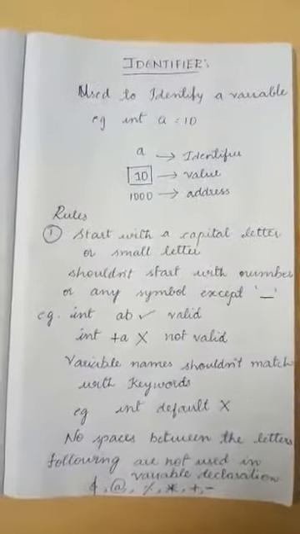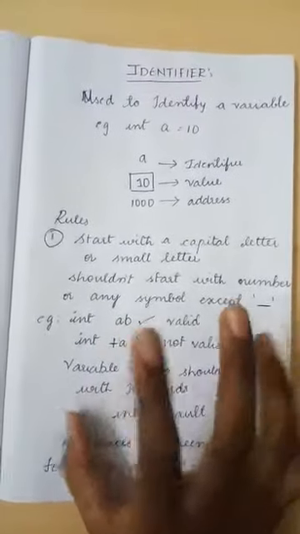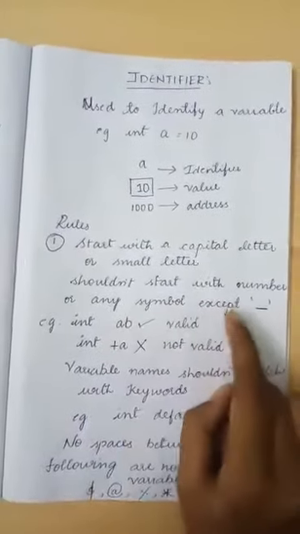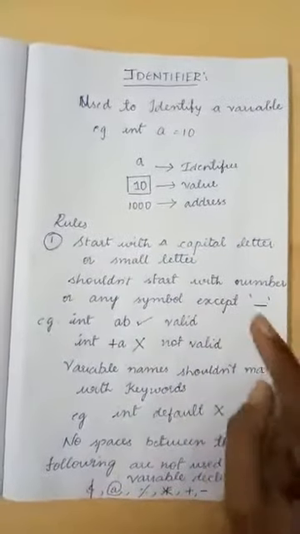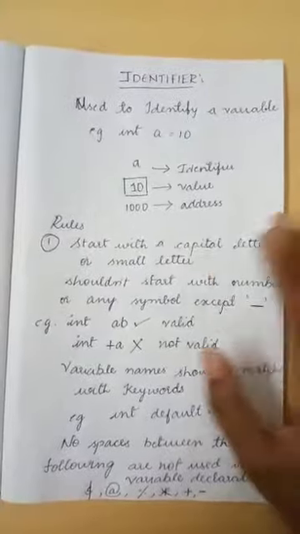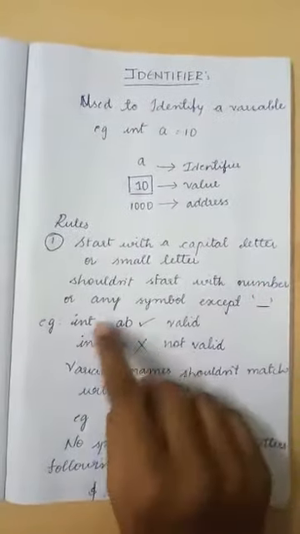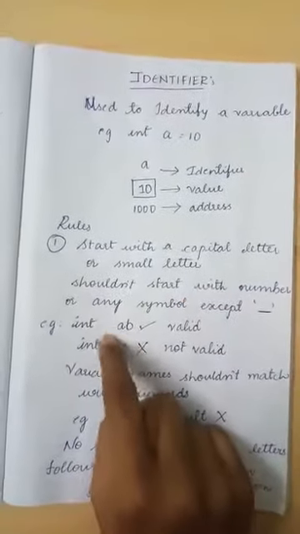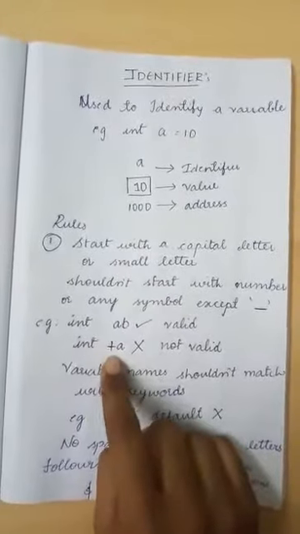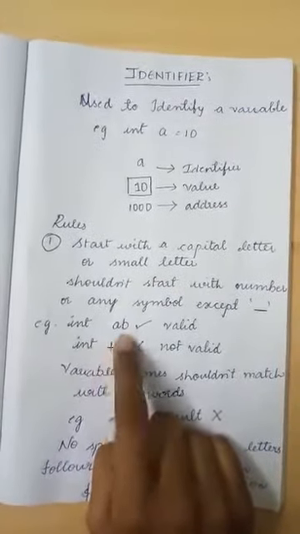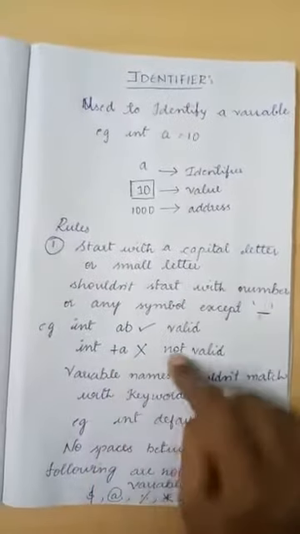When we are declaring any variable like a, b, or any variable, we should not use any symbols like at the rate or star. Such symbols are not allowed in variables, and we can use the hyphen. So it should not start with a number or any symbol. The first one is not starting with any number, so it's a valid statement. And the second one is starting with a symbol, that is plus. When we write like this, it's not valid.